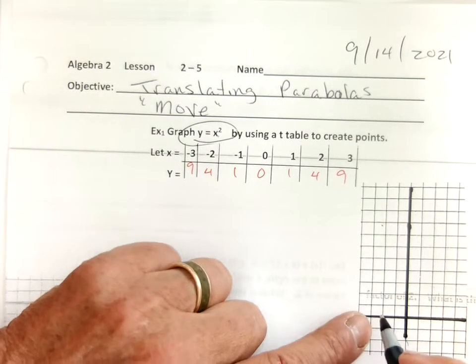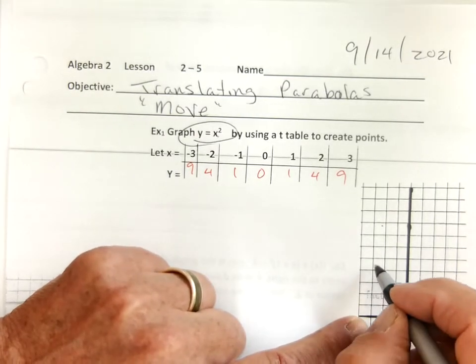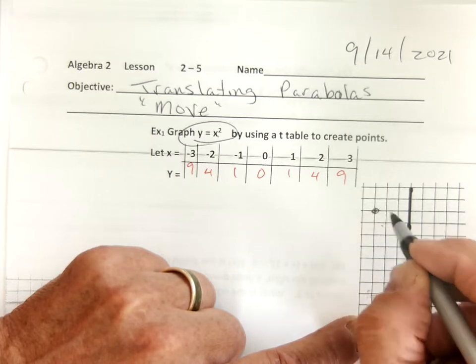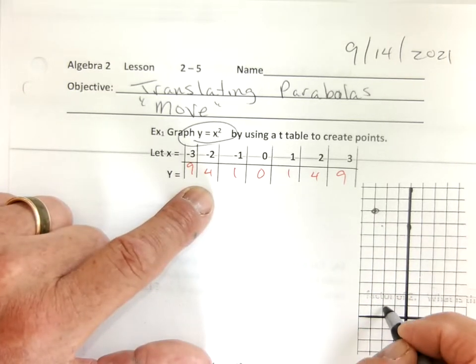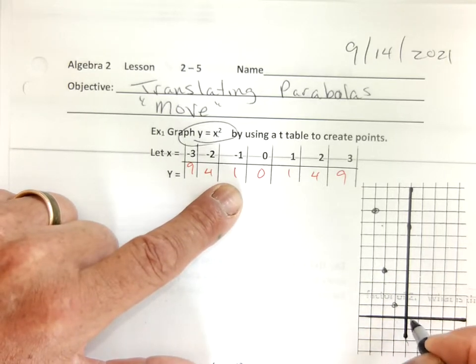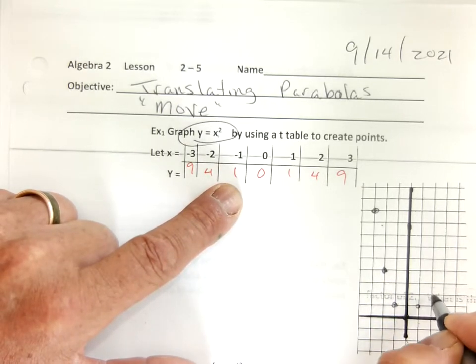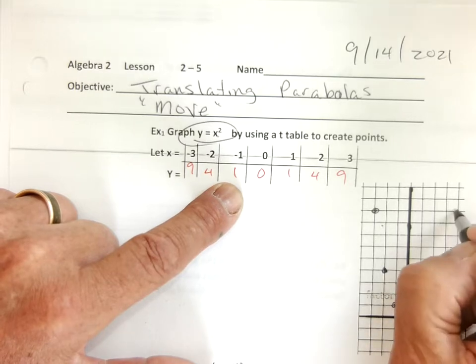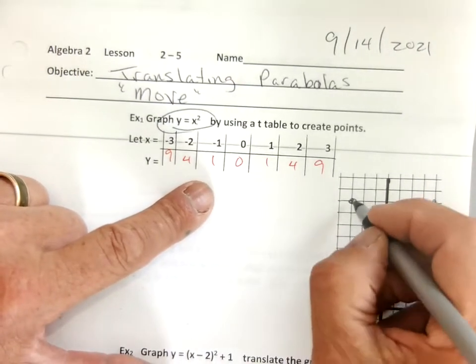Okay, so if we put it on a graph, these are points, right? So we got a -3, 9. Right? We've got a -2, 4. Got a -1, 1, 0, 0, 1, 1, 2, 4. Okay, there we go. And we've seen this.